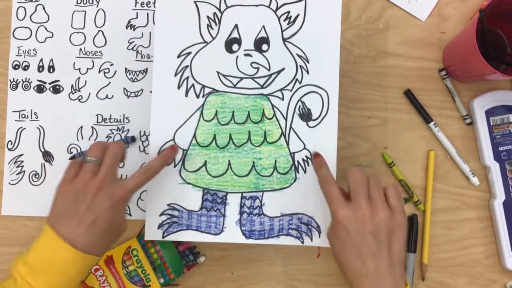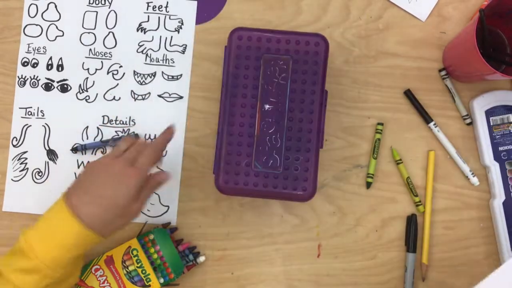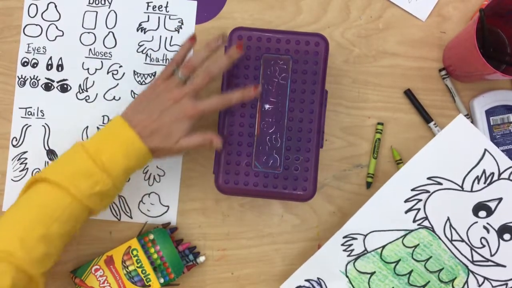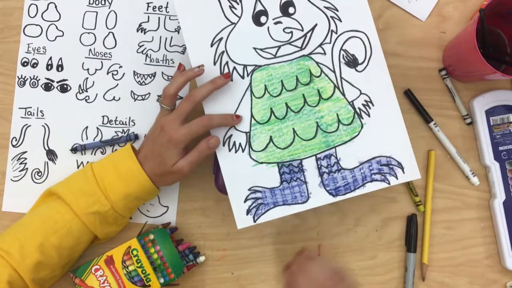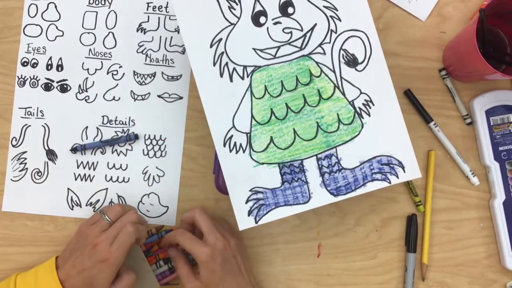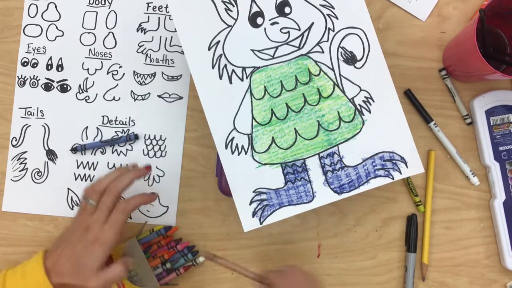I need to think about a texture for his arms and his hands. I found this box with a bumpy texture. I'm going to put my paper on top of there, pick another color crayon, and I'm going to rub that bumpy texture onto his arms.